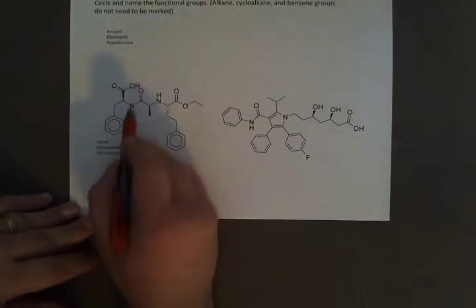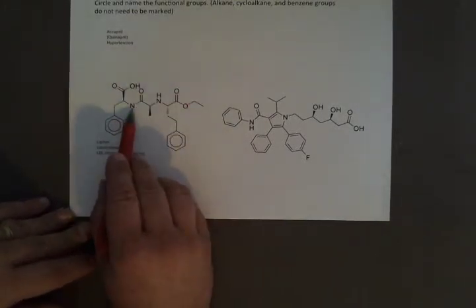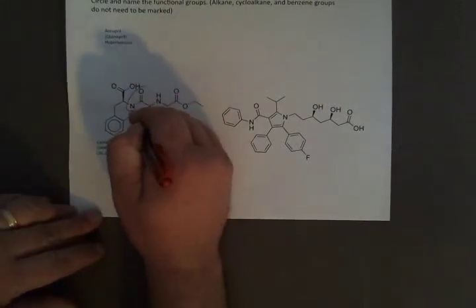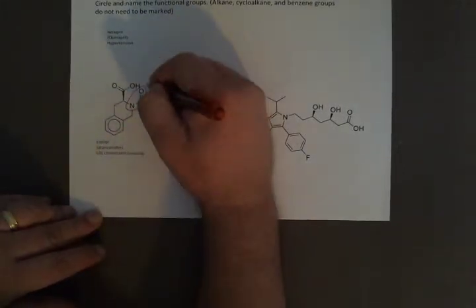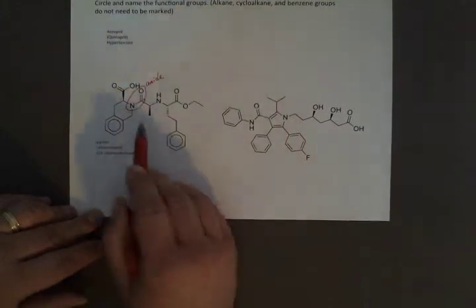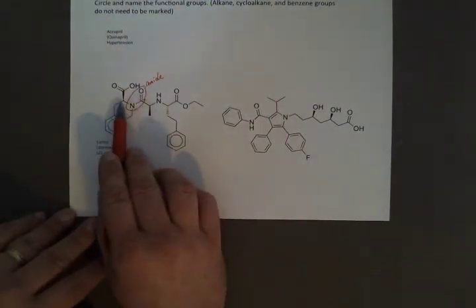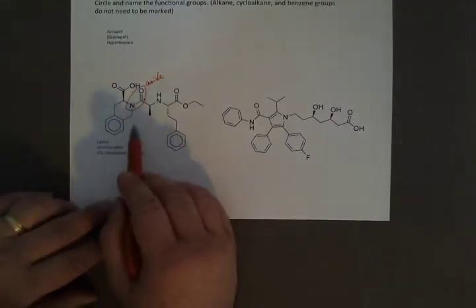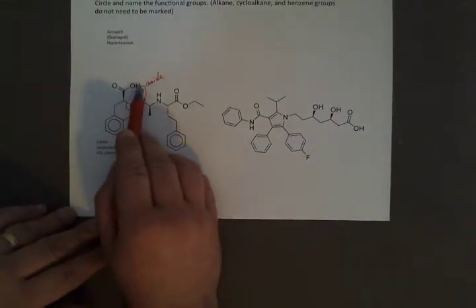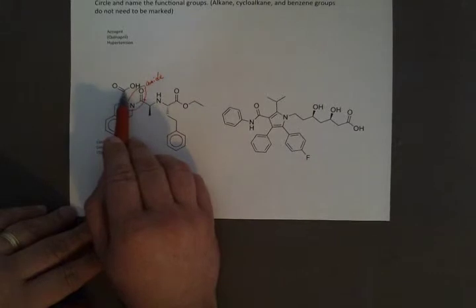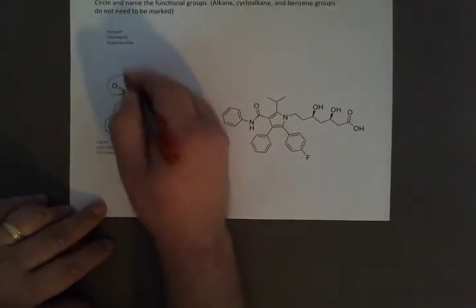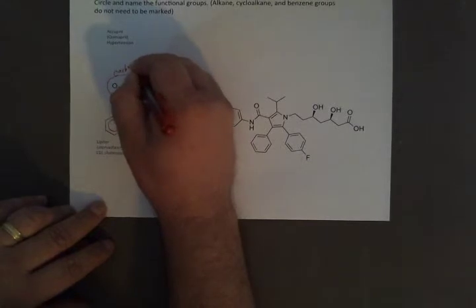We don't need to, but we are interested in this nitrogen. Notice how there is a C double bond O next to it. That makes this an amide, not an amine. An amine would have only carbons or hydrogens next to it. Same goes with this. Notice that there's an OH here, but there's a C double bond O right there, so that makes this a carboxylic acid.